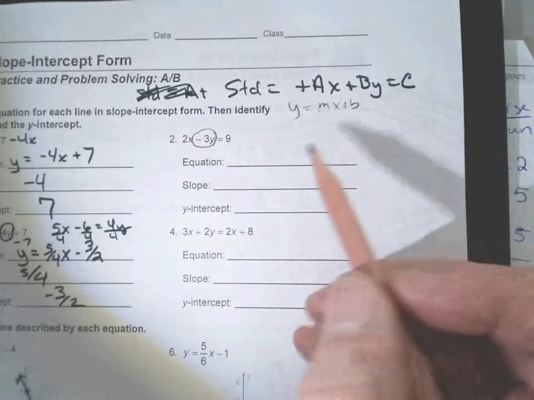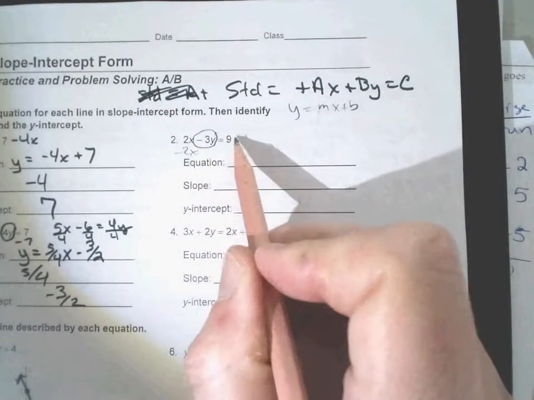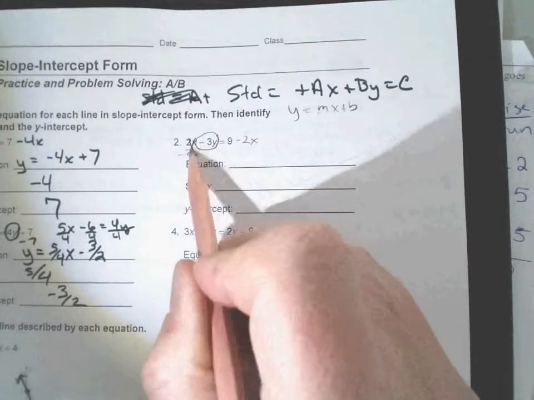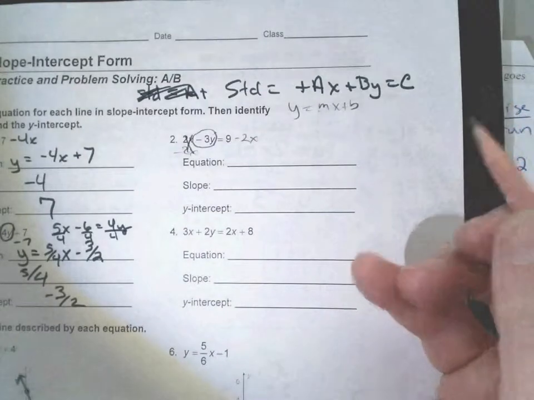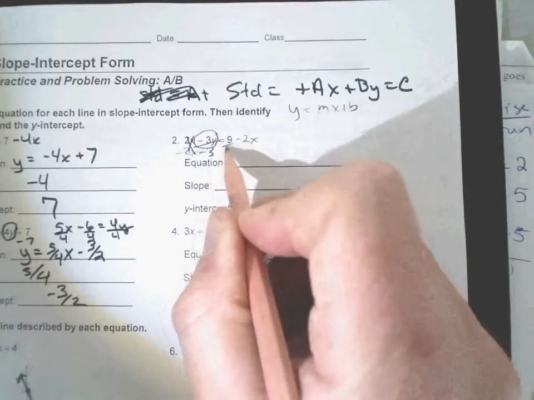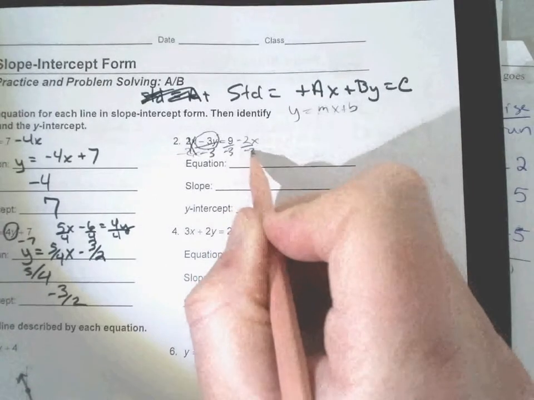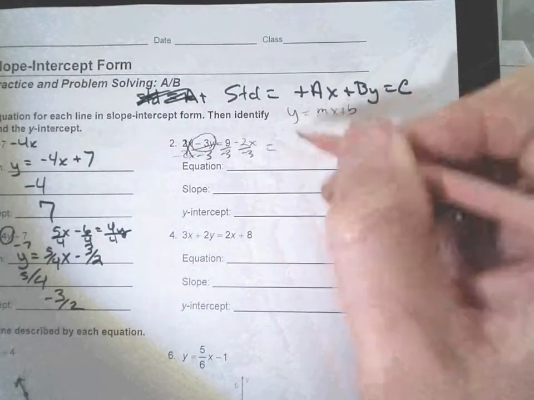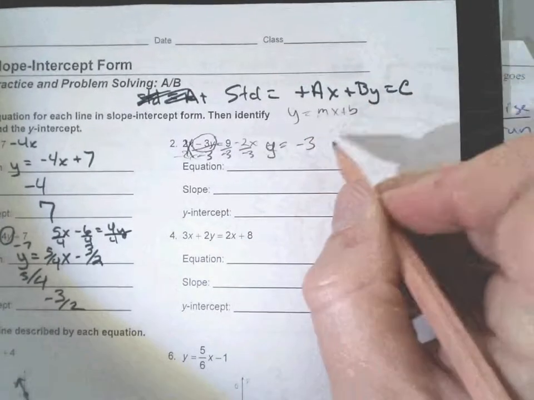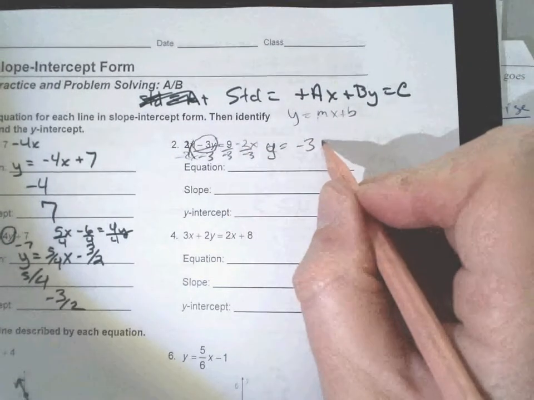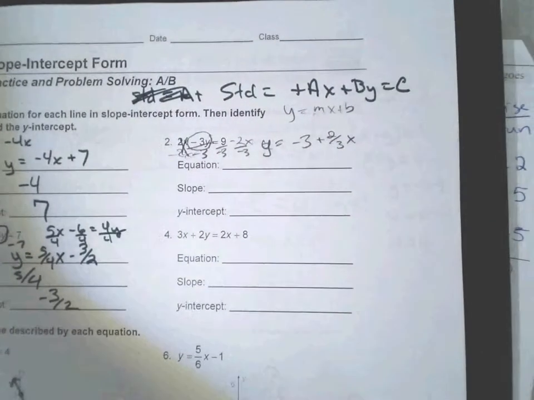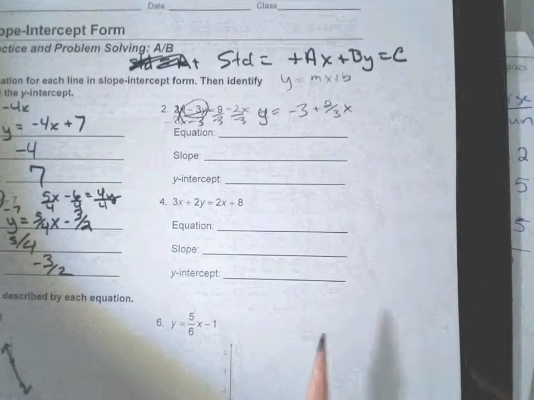I need the y to be by itself, so I'll subtract 2x from each side, and I'm left with negative 3y equals 9 minus 2x. Divide both sides by negative 3, and I'm left with 9 divided by negative 3 is a negative 3. A negative over a negative is a positive 2/3 x. So that should give us a good idea of how to solve the problem.